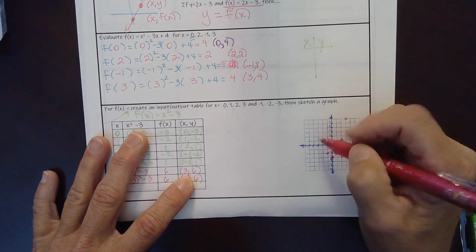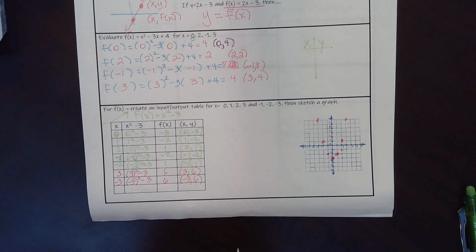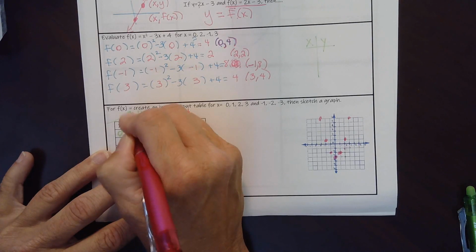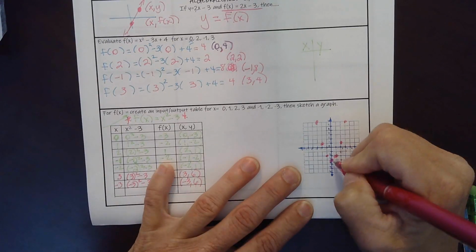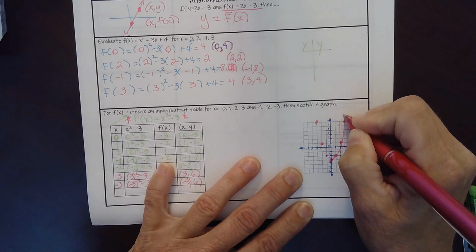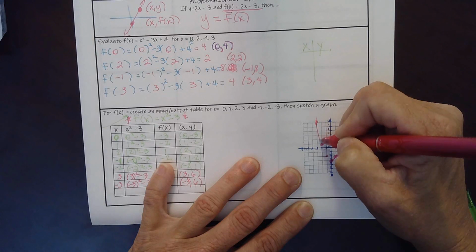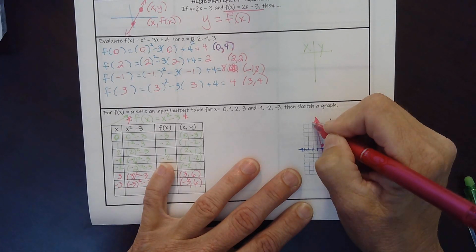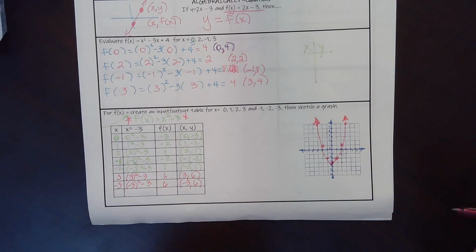And (-3, 6). Now, I'm hoping that you recognize this as a quadratic. So when you connect your points, don't make it into a V shape, because quadratics are not V-shaped. They have a curve. They have the shape of a parabola. Now, I'm putting arrows at the ends.